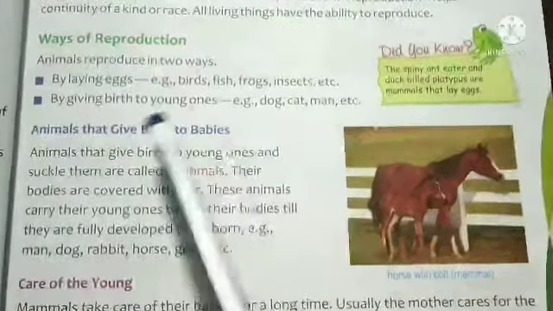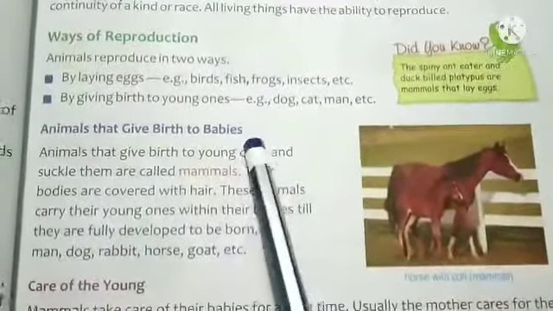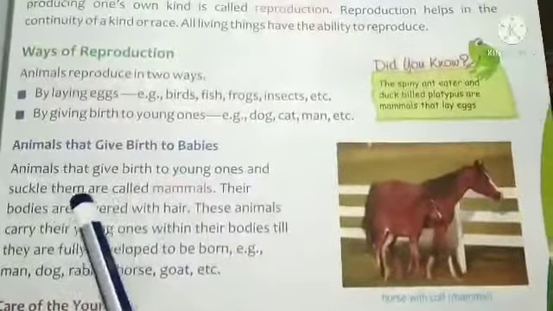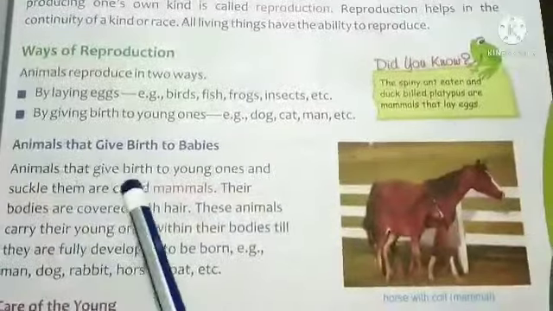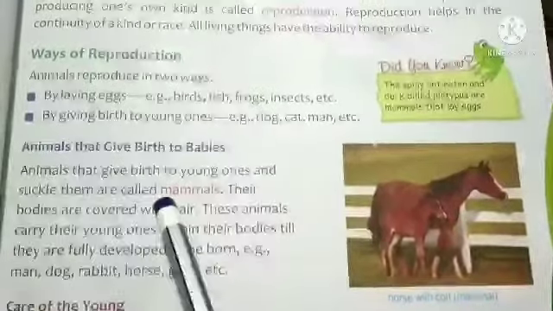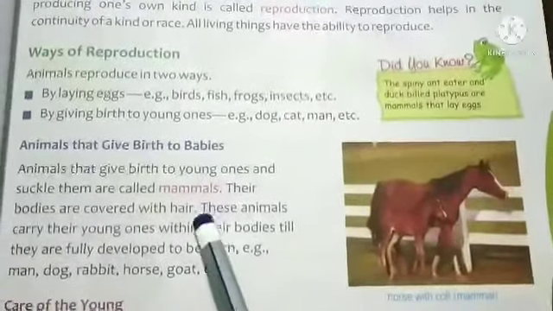Now let's start with our next topic, animals that give birth to babies. Animals that give birth to young ones and suckle them are called mammals. So students, animals that give birth to young ones and feed them milk are called mammals. Their bodies are covered with hair.